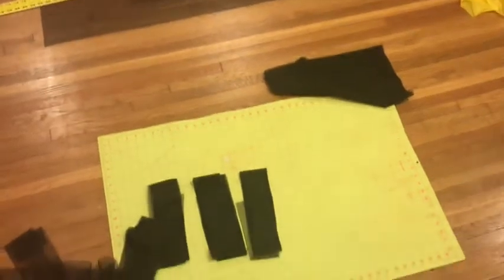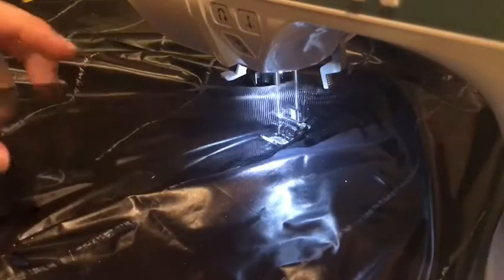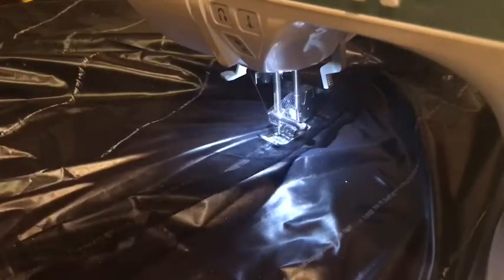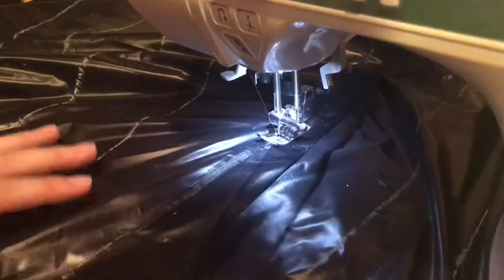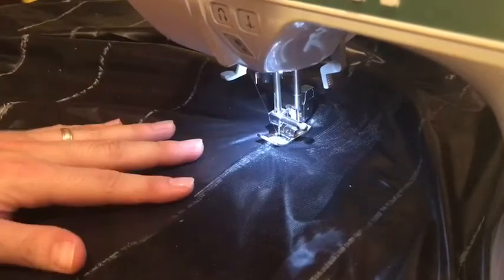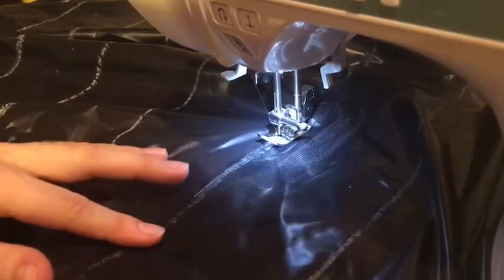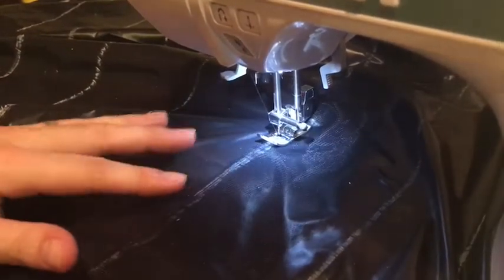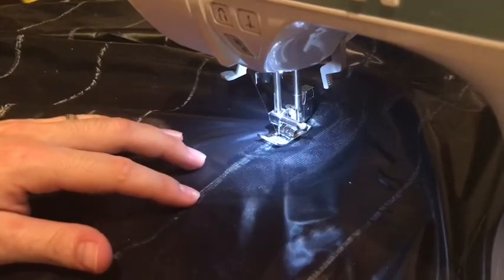We'll move on. Alright, just to show you all, pardon the background noise, my kids are watching a movie. I'm going to show you how I sew on this stuff. So I've already started this baffle, sewing it on, and I just line it up, start to sew. I got my little lines marked.